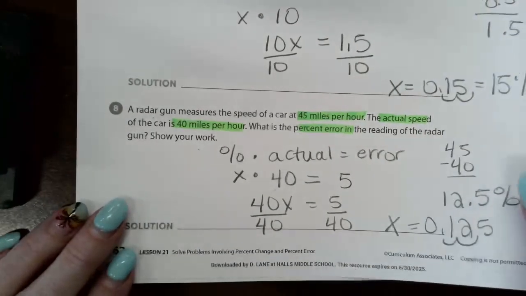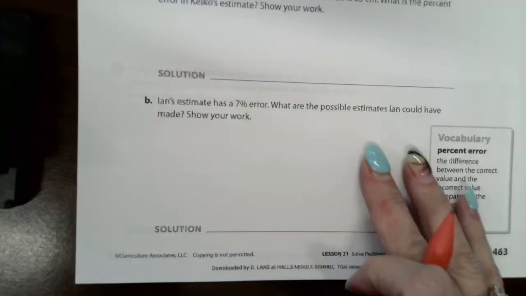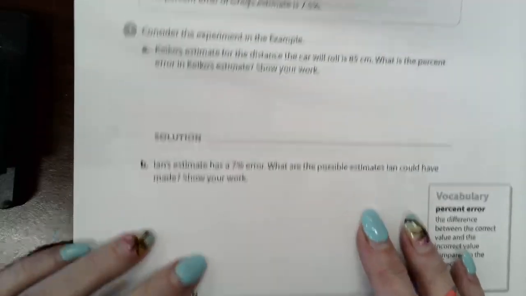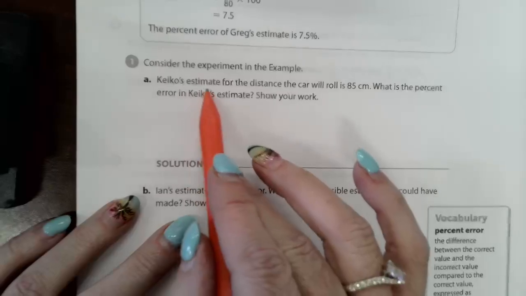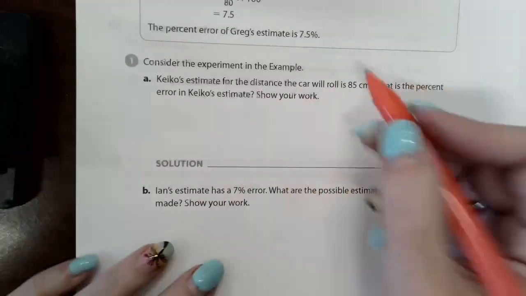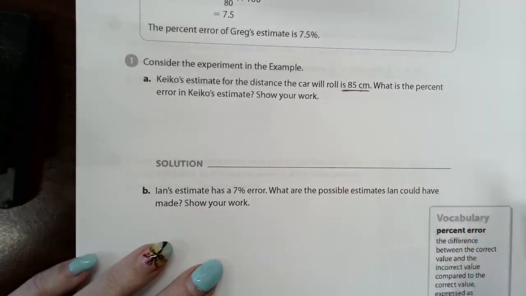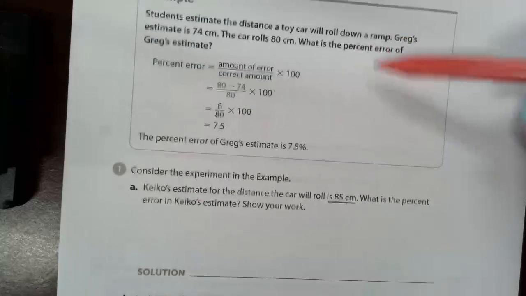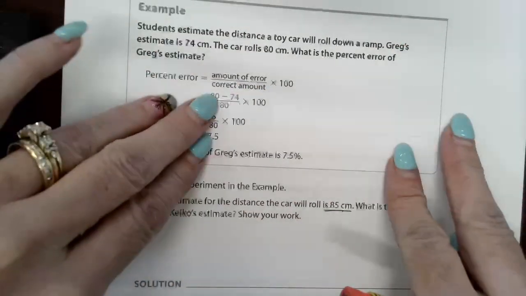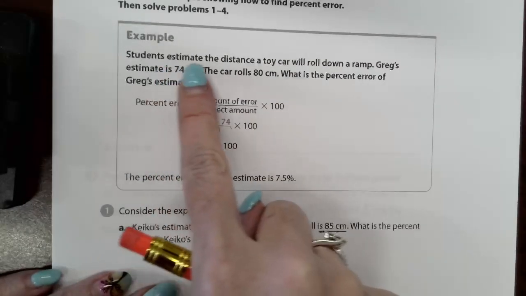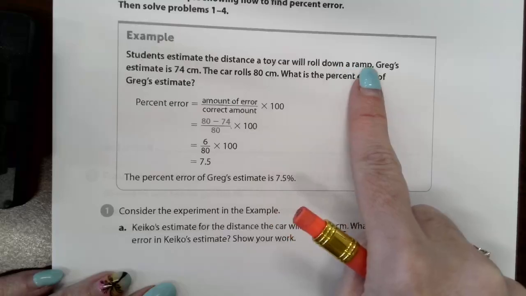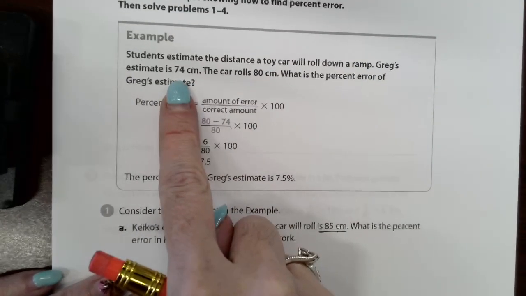All right, we're going to do 2 more problems. Kiko's estimate for the distance the car will roll is 85 centimeters. And we're getting this based on this up here. Not the work here, but just the word problem. It says students estimate the distance a toy car will roll down a ramp. Greg's estimate is 74.